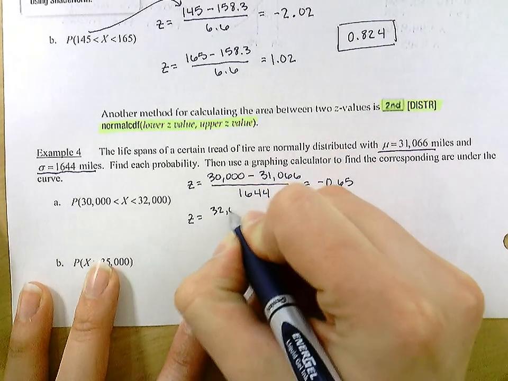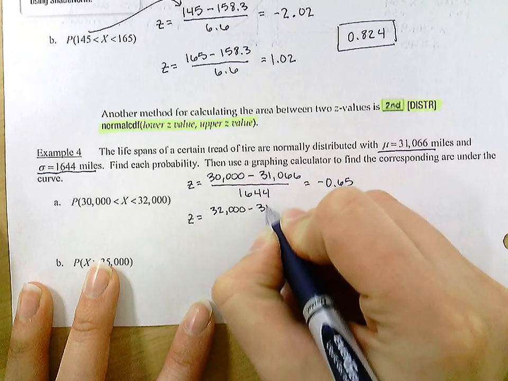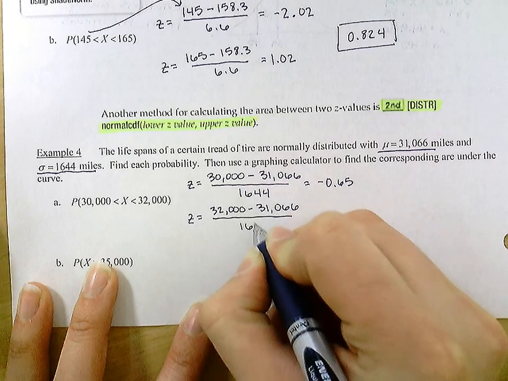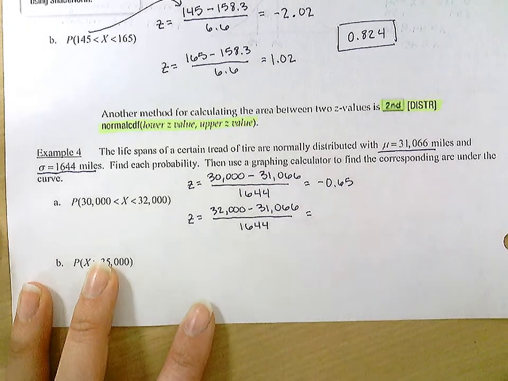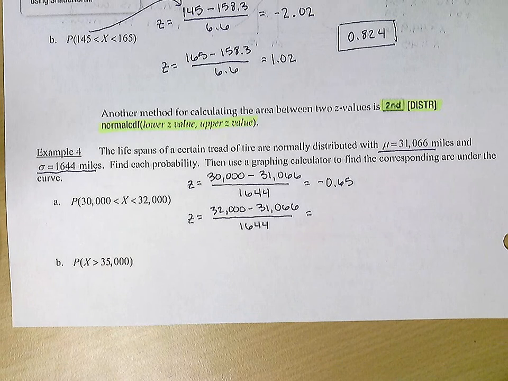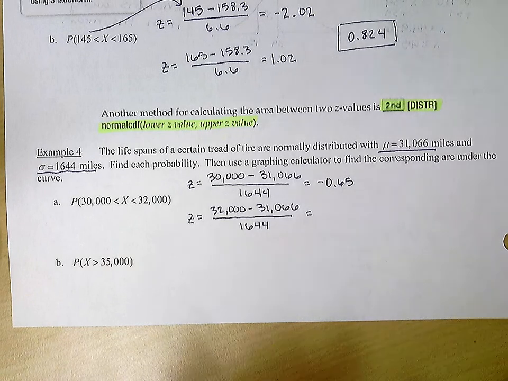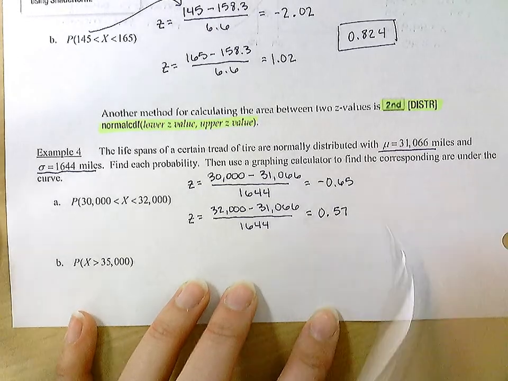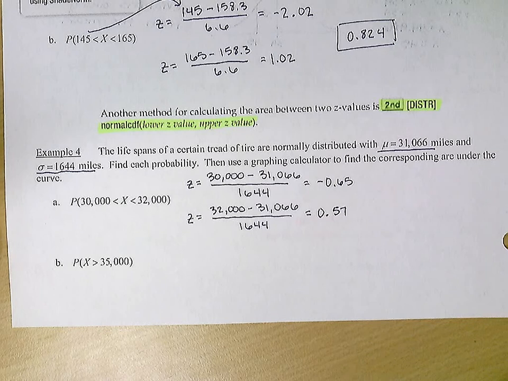So now I have 32,000 minus 31,066 over 1,644. That is 0.57. Okay, so now I have my lower and upper bound.